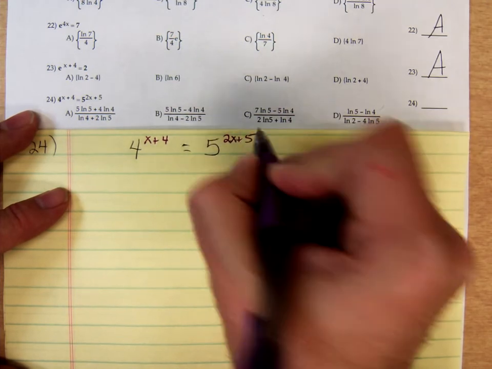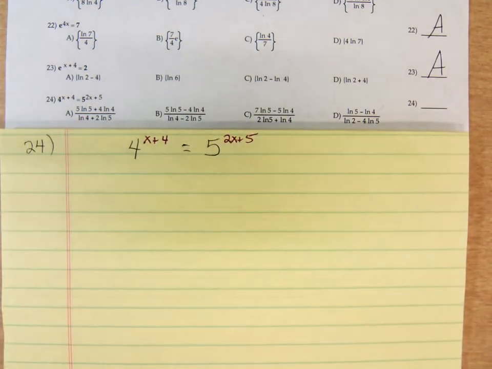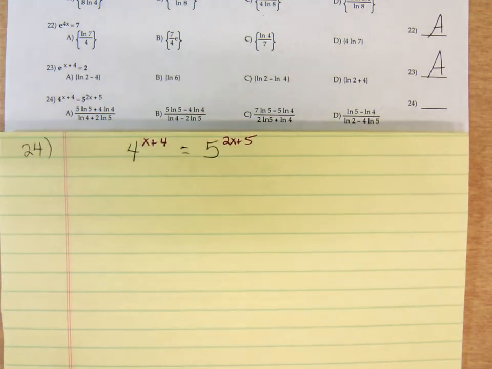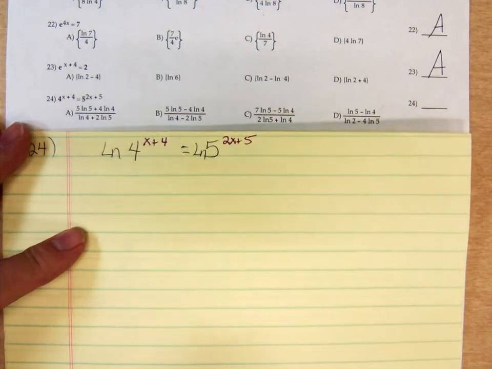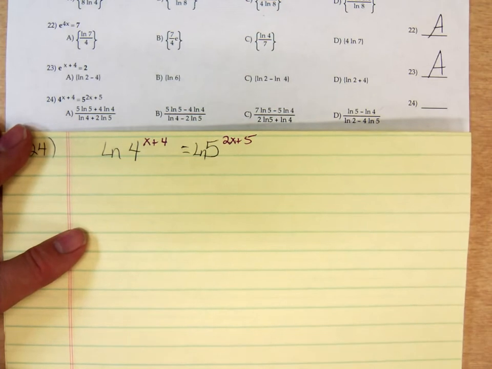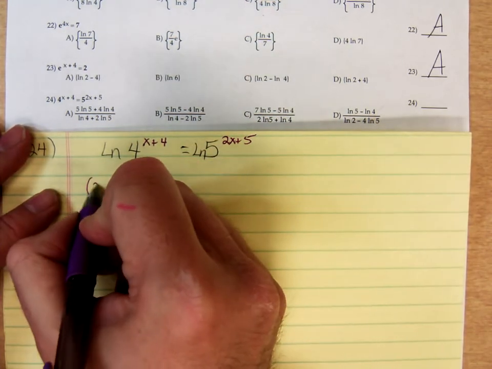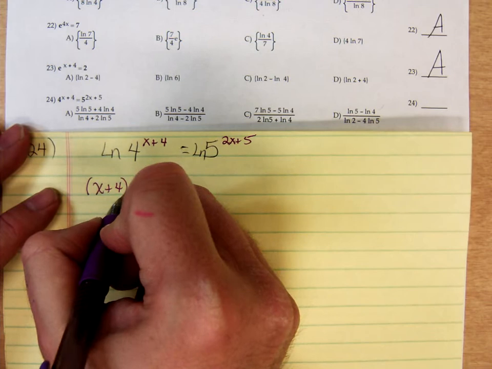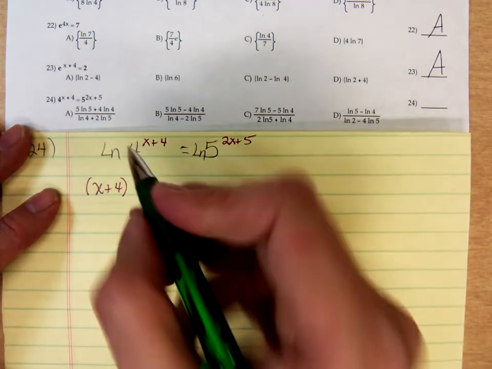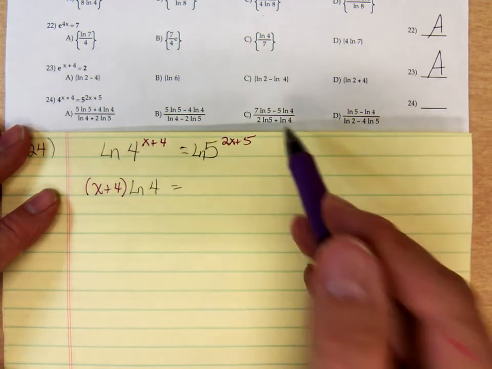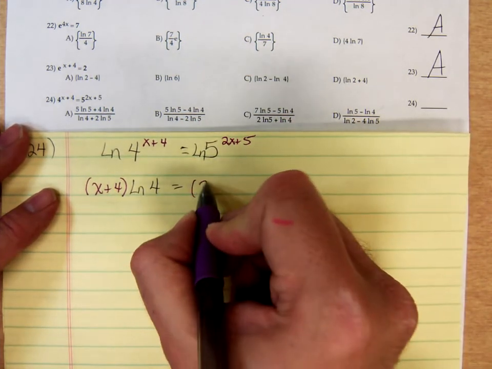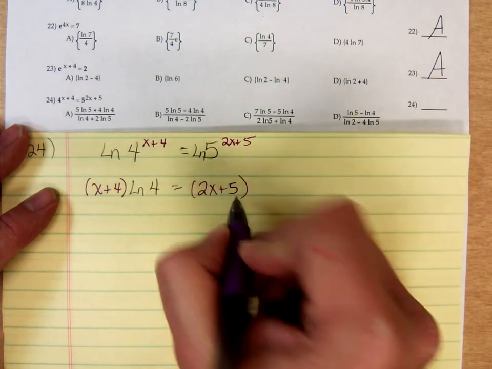Well, stick ln in front of each side and carry down the exponent. Okay, so stick ln in front of each side and then use that power rule which says you can carry down the exponent. So we'd have x plus 4 ln 4 equals, carrying down that exponent, 2x plus 5 ln 5.